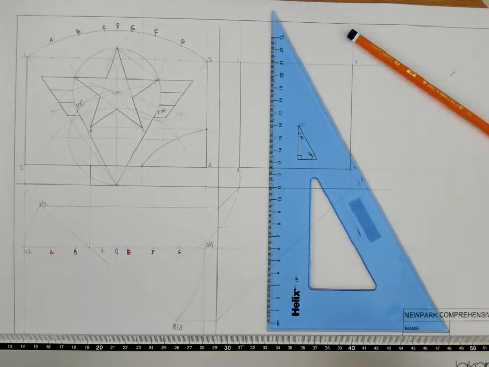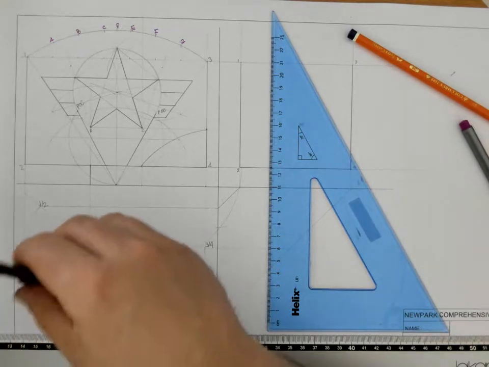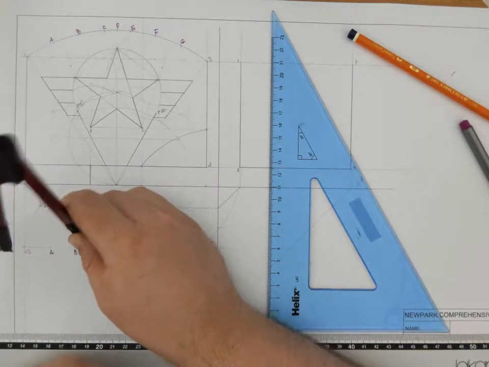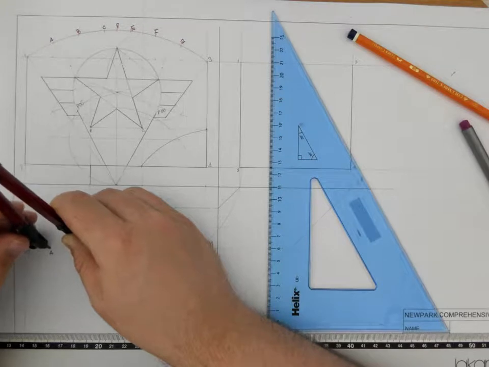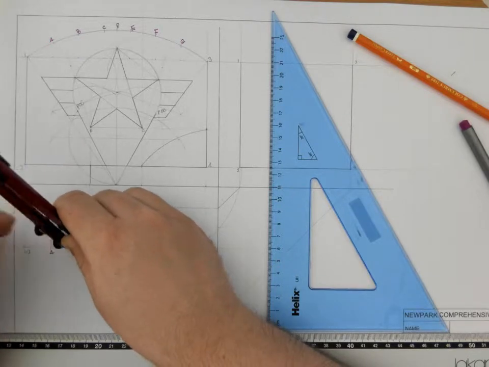Alright, so we've got to rotate these points onto our new plan view. So look, compass here, and rotate them onto it.